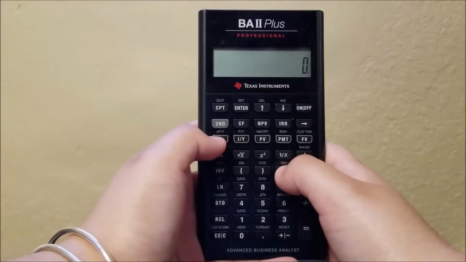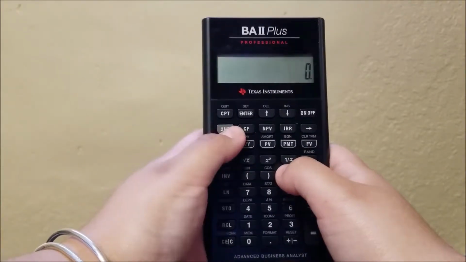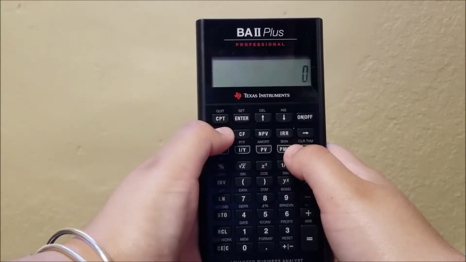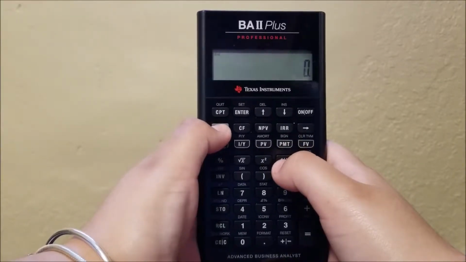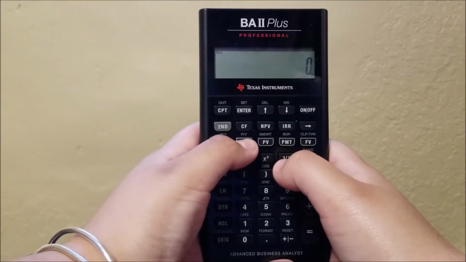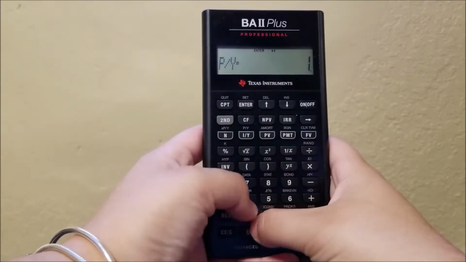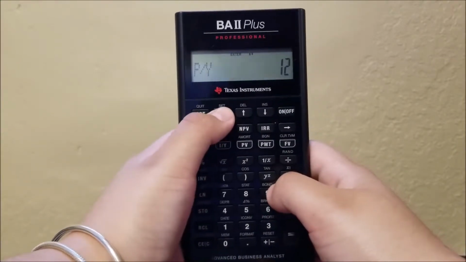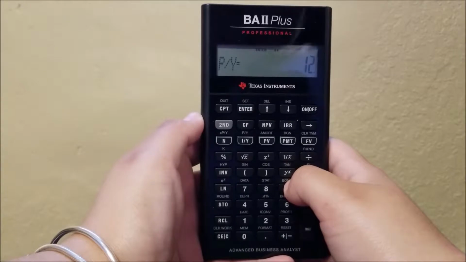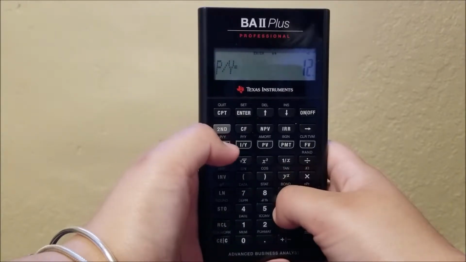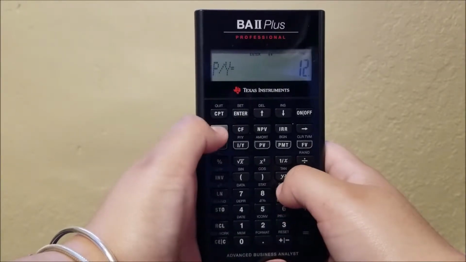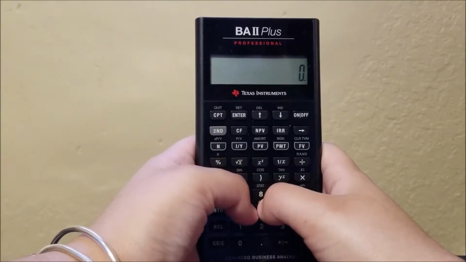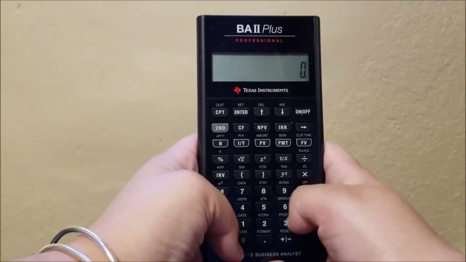For our first problem, what we're gonna do is set the payments per year, which is 12. So we're gonna press the second function, and then we're gonna put the payments per year, and we're gonna set that to 12. And we're gonna press enter to lock in that answer.